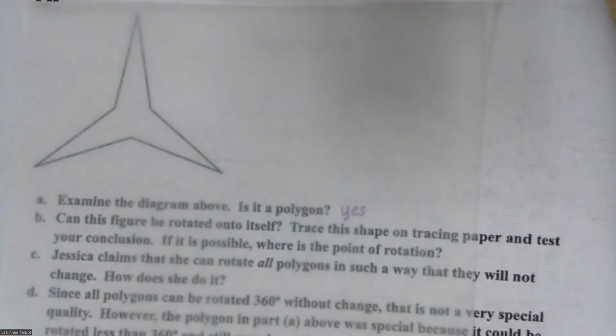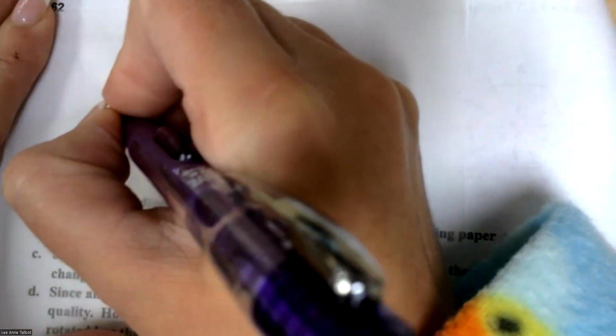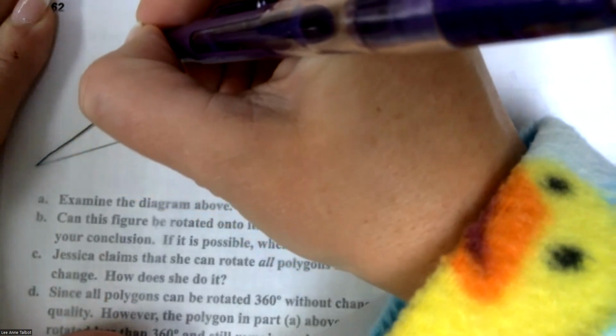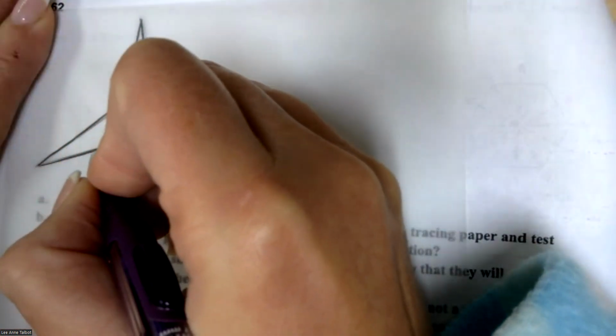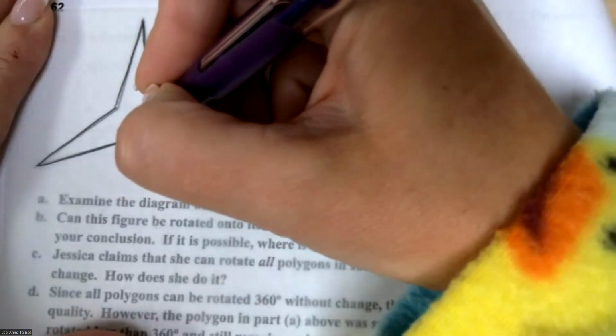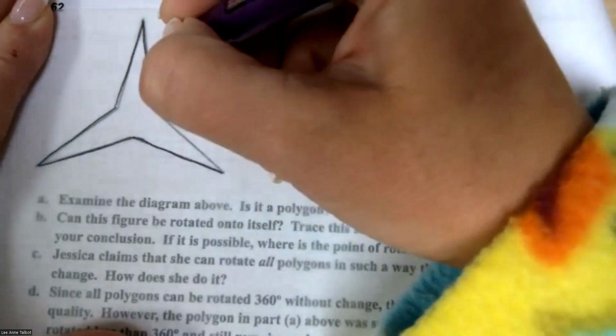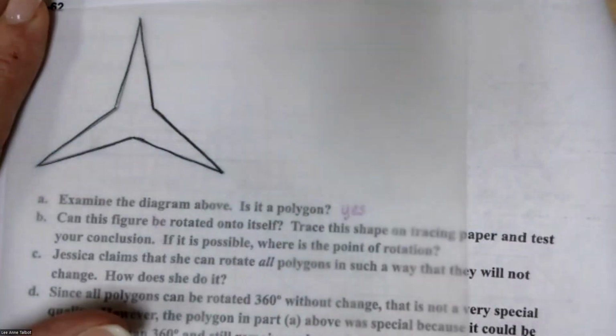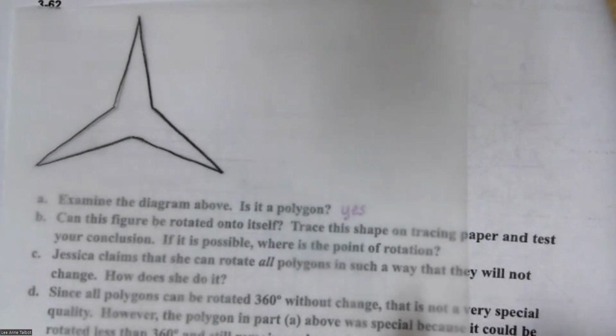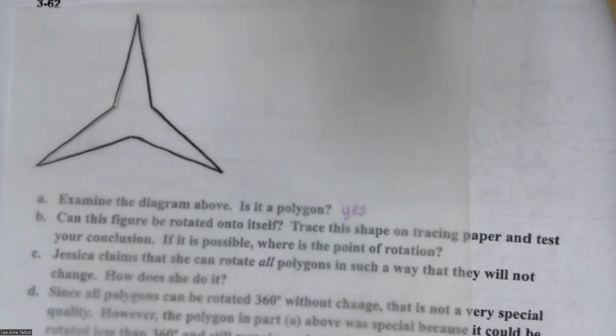What car logo is this? Is this a car logo? It is? I thought Mercedes was like a 5 point star. No? Oh, it's missing the circle. You're right. You're right. You're right. Dylan, you're so chivalrous.